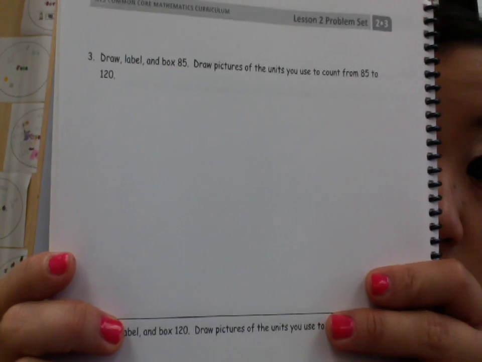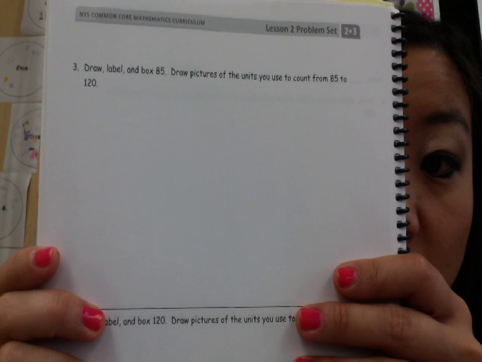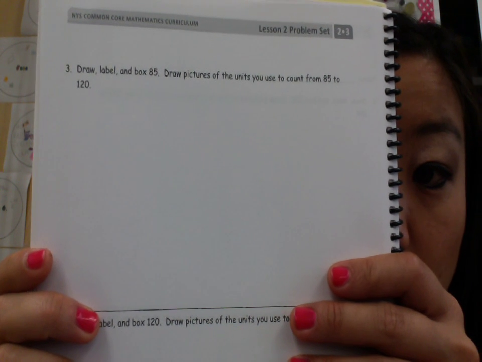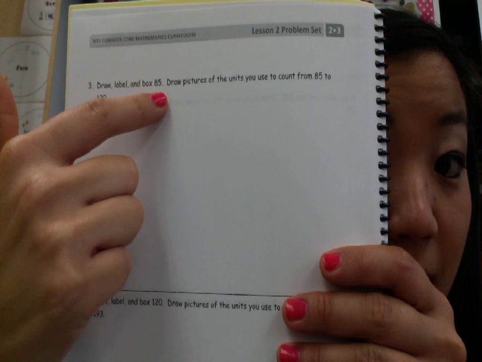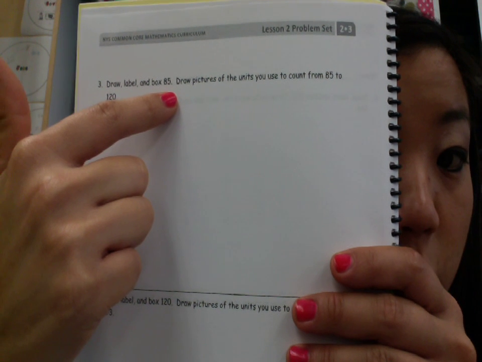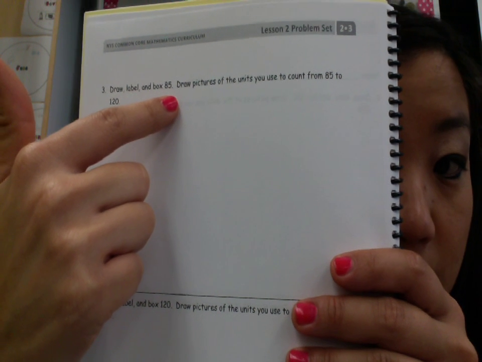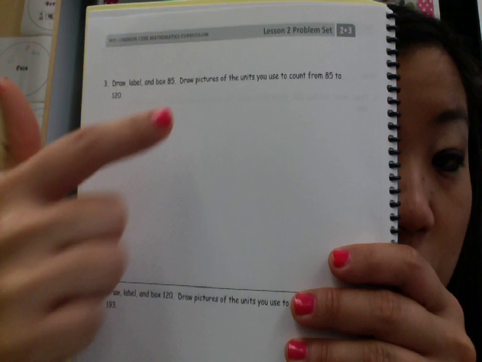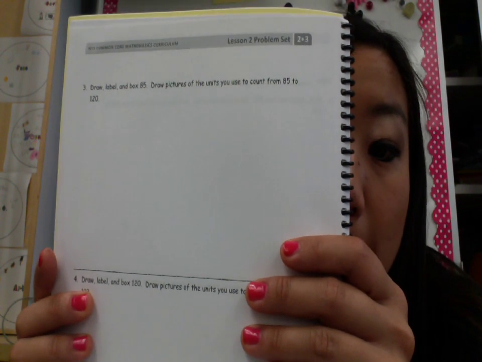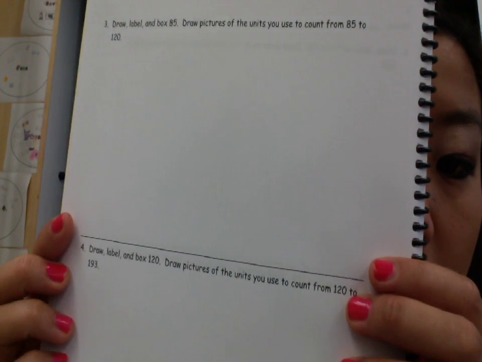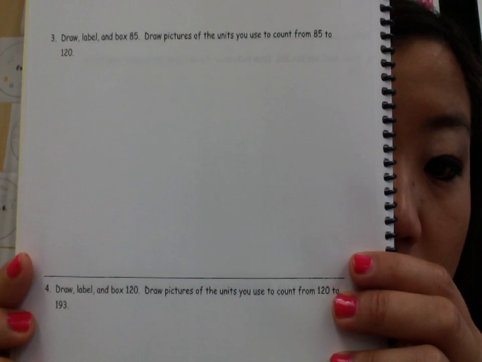So now you need to draw, label, and box 85, and then you need to get from 85 to 120. 85, that's not a happy benchmark number. So what are you going to start counting by? If you said ones, you are correct. That will take you to your next happy benchmark number. Then you need to get to 120.